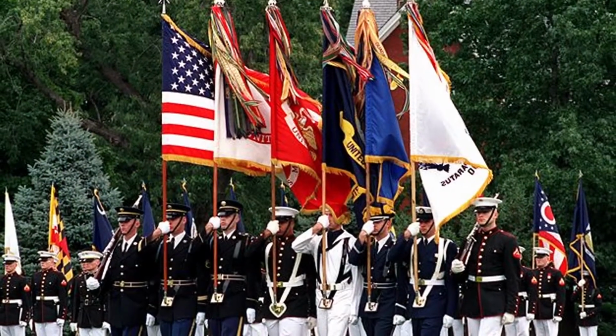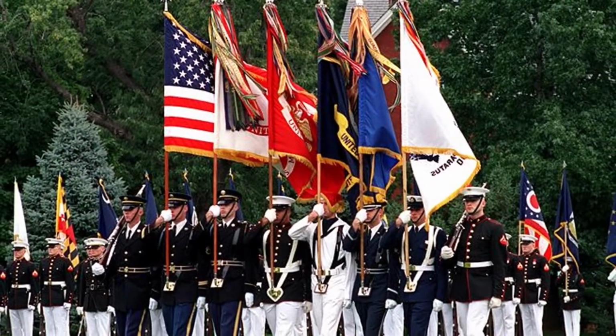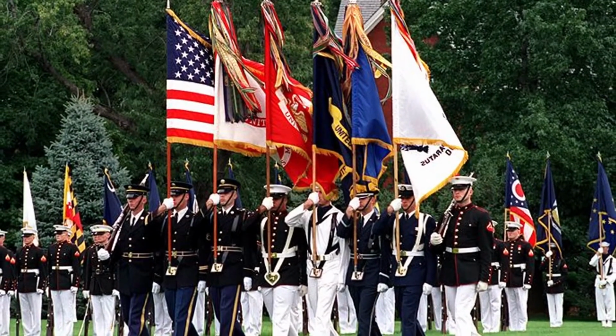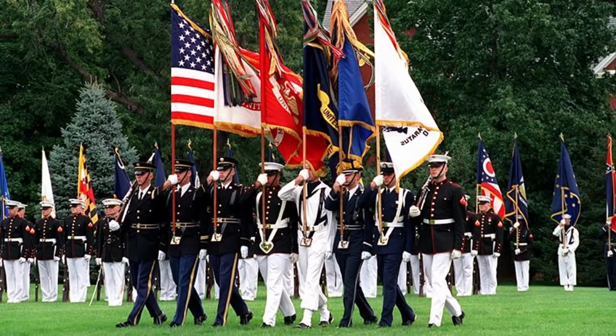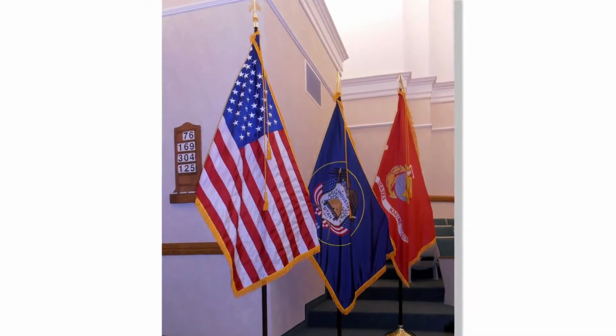The way you tell is where the flag is placed. If I'm talking to you, your left is my right because we're facing each other. So if troops are carrying a flag, or scouts, any group, as they march, their right would be the same as the flag's because the flag is moving with them. But if the flag is in front of us, it wouldn't have its back to us, it would be facing us, so its right is opposite of ours.